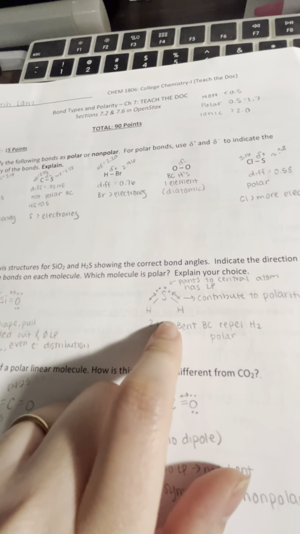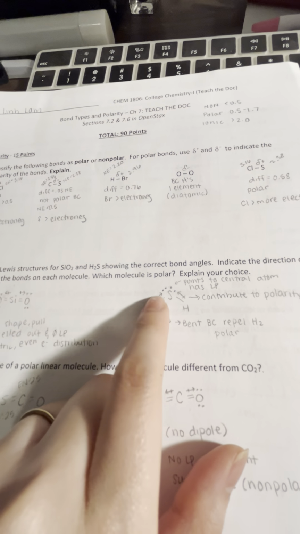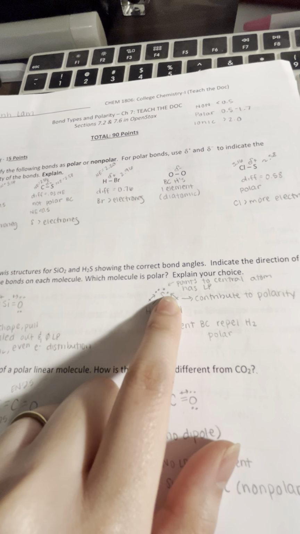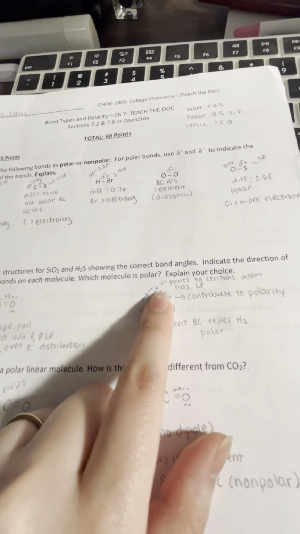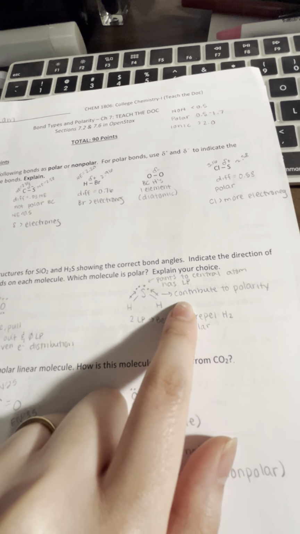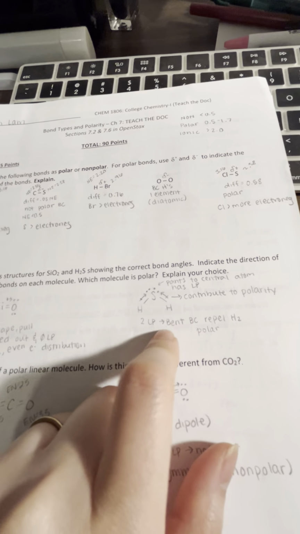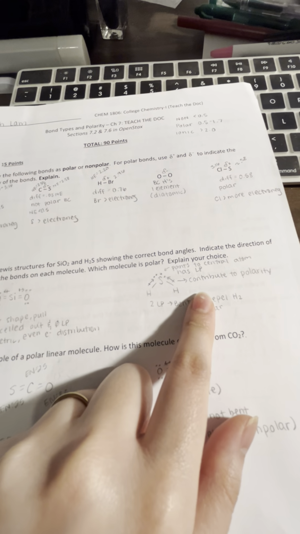And then for this one, was it H2S? Sulfur has 2 lone pairs, which gives a bent shape. The 2 lone pairs are repelling the hydrogen atoms as well. The lone pairs and the bent shape and everything is all contributing to the polarity of the molecule.